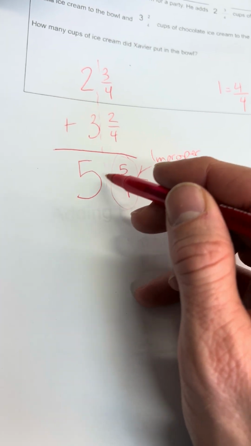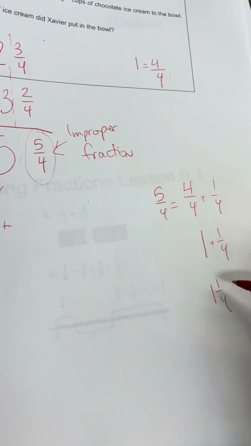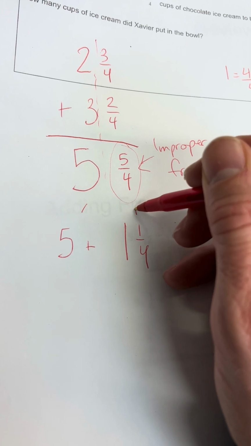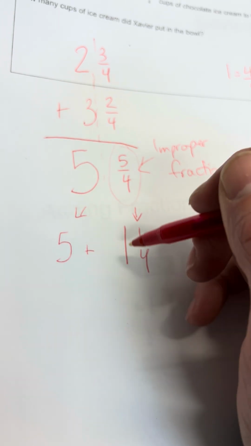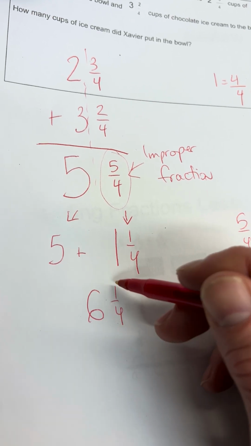So this becomes 5 plus 1 1/4, right? This there. I add my whole numbers, I get 6 1/4 cups.